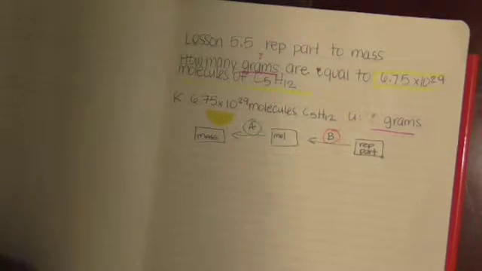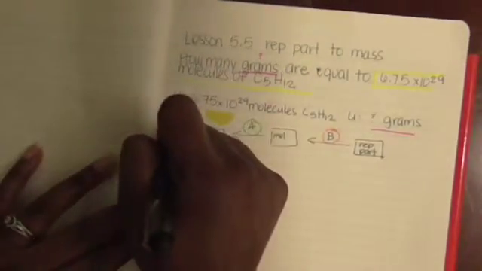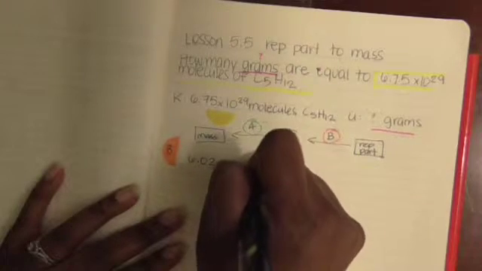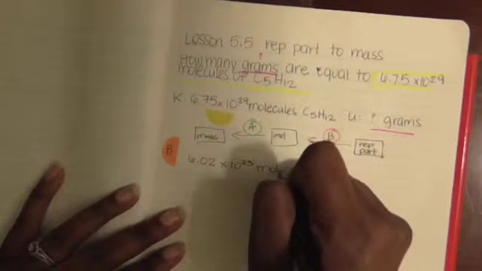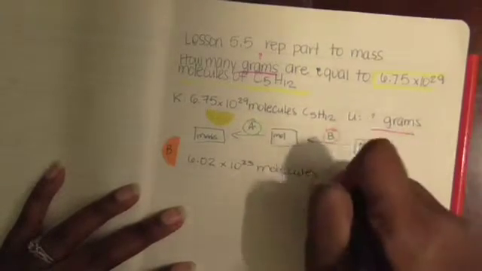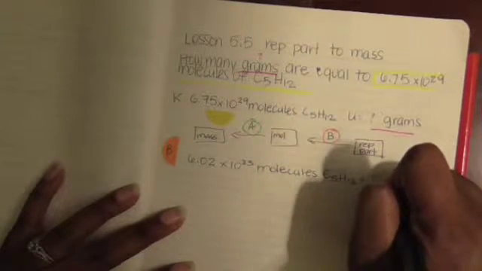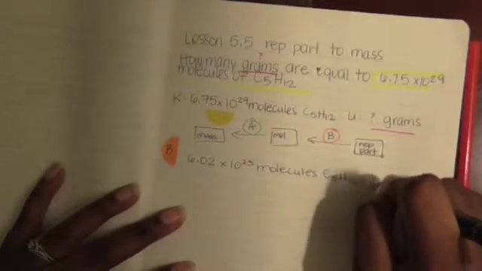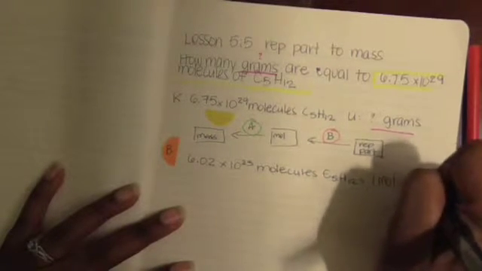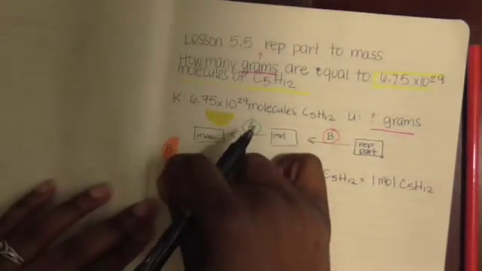Our first conversion factor is going to be B. We know that one already. It's going to be 6.02 times 10 to the 23rd molecules of C5H12 is equal to 1 mole of C5H12. Then we're going to do our A.